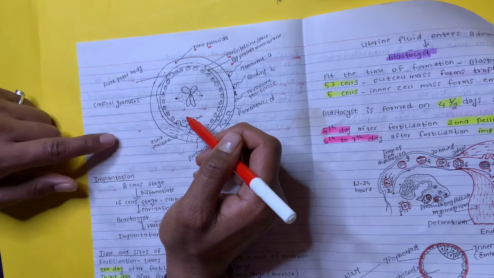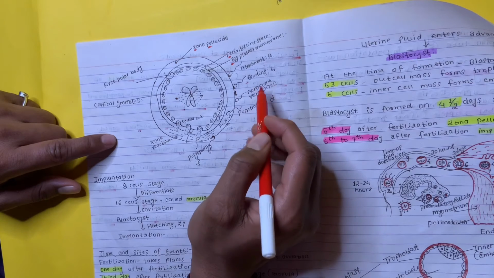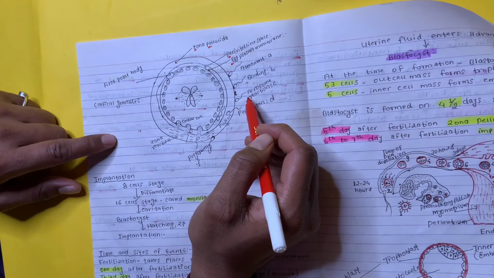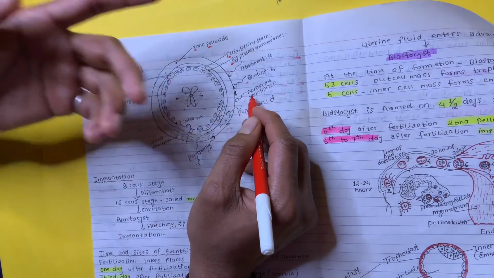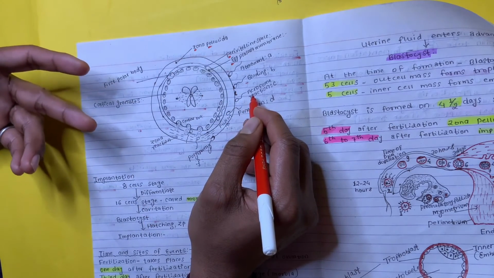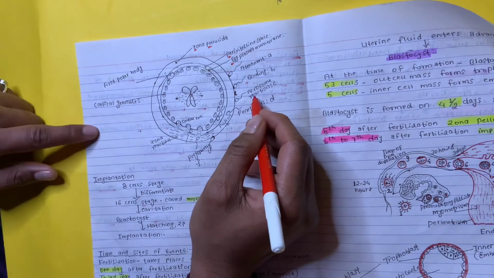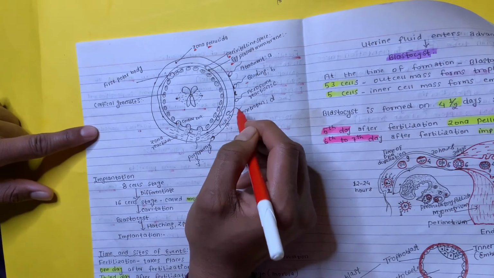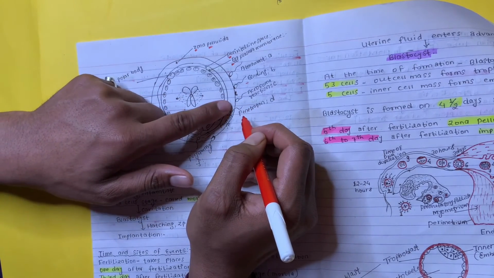So let's talk about the fertilization steps. When the sperm comes close to the zona pellucida, it attaches to the zona pellucida and binds, that is B, and C is the acrosomal reaction. Because of binding to the zona pellucida, acrosomal enzymes are released, which we have already discussed: acrosin, acid phosphatase, and hyaluronidase. After the acrosomal reaction, the sperm becomes able to penetrate the zona pellucida because of these enzymes.